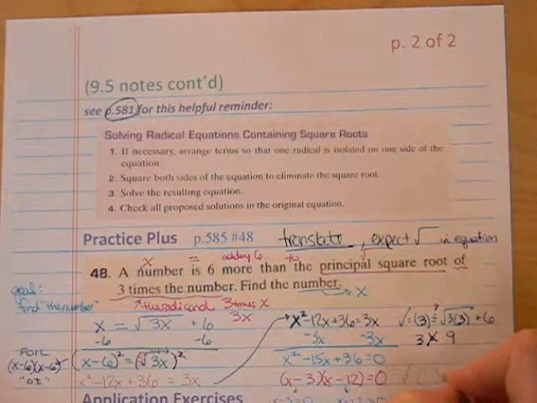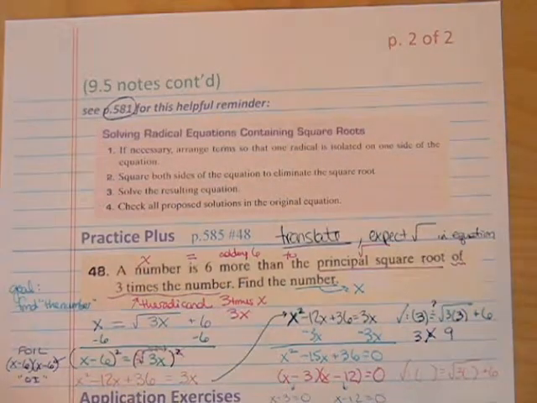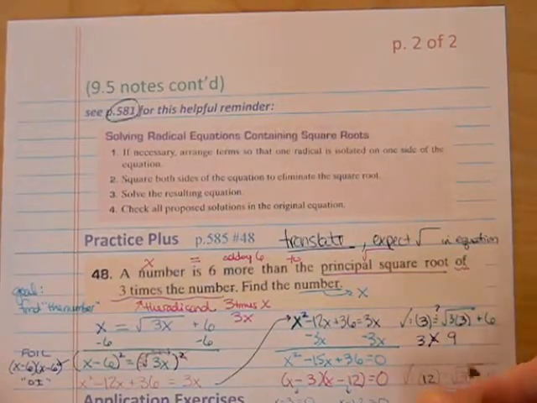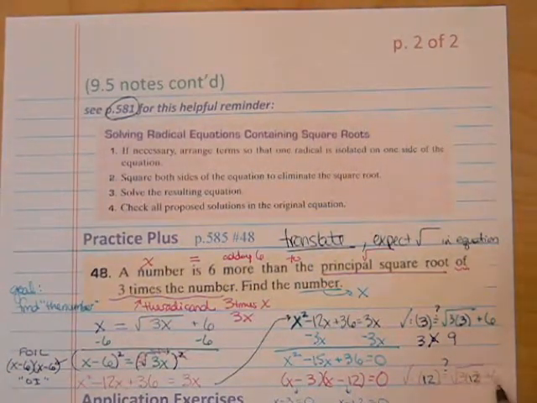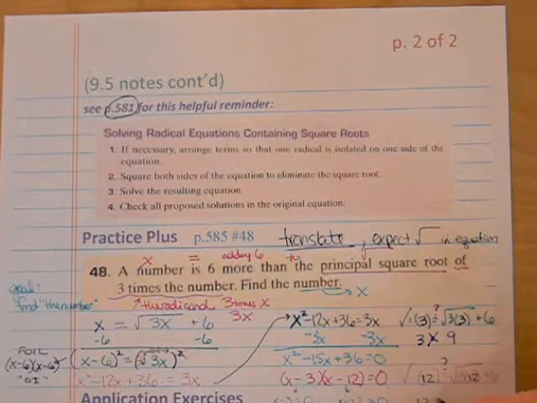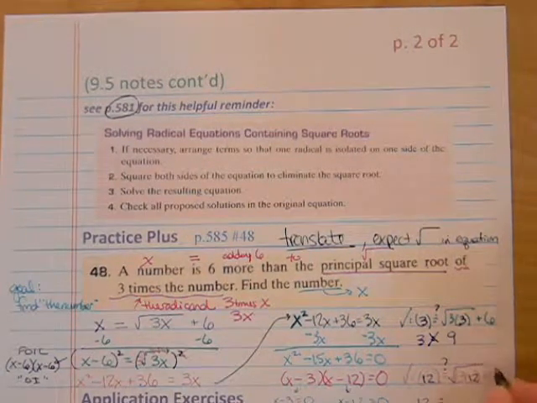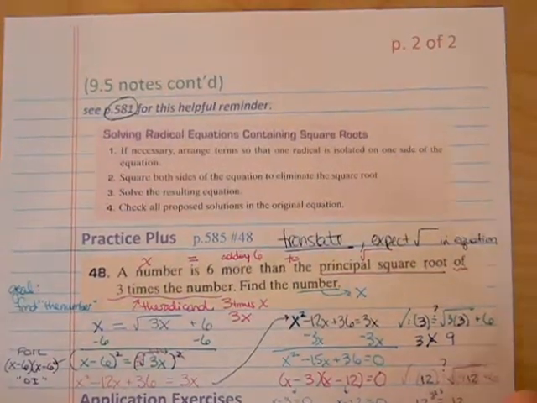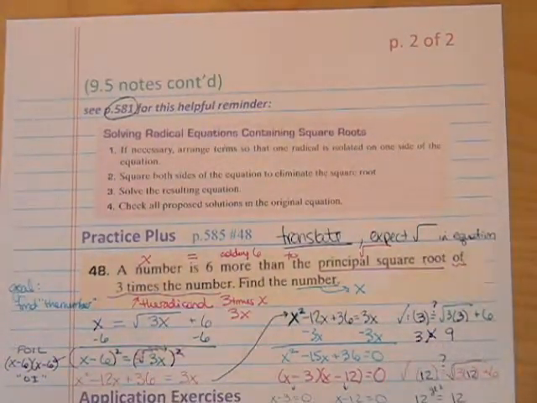Our original was x equals square root of 3x plus 6, and let's check x equals 12 in that. 12, 12, and we'll put a question mark to remind ourselves what we're doing here. We're checking to see if this works. So I get 12 on the left. On the right, 3 times 12 is 36. Square root of 36 is 6. 6 plus 6 is 12. And yes, that does work. That is a true statement. So x equals 12 is our answer here. That is the number that we were trying to find.